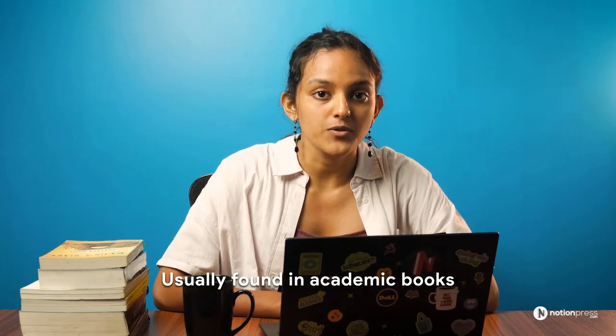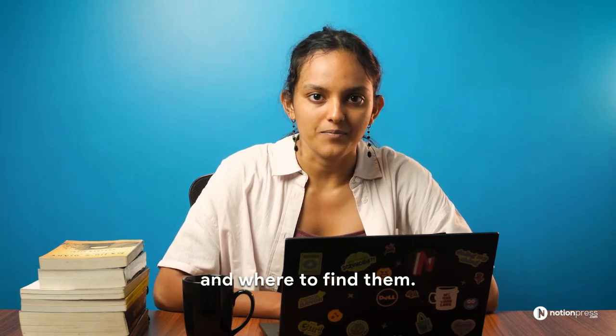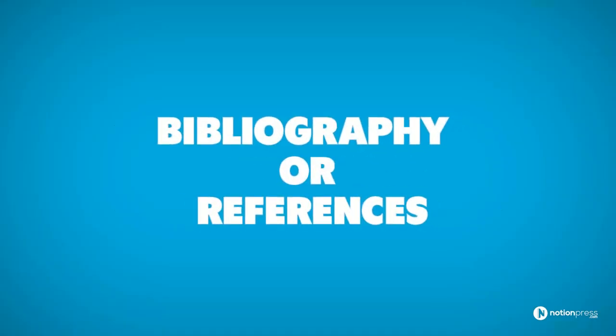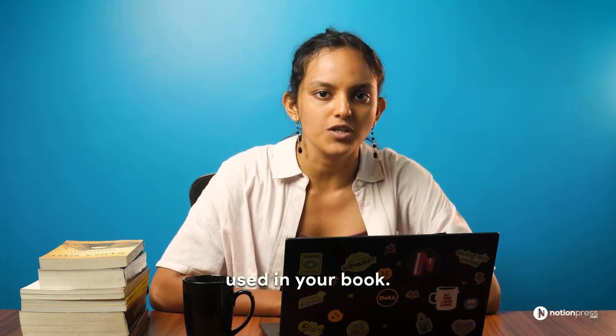Usually found in academic books and non-fiction books, an index lists important topics and where to find them. This is for readers who want to revisit certain topics in the book. A bibliography is used to cite all the sources that you used in your book.